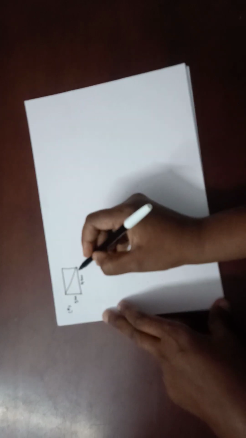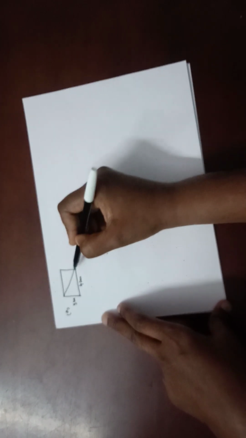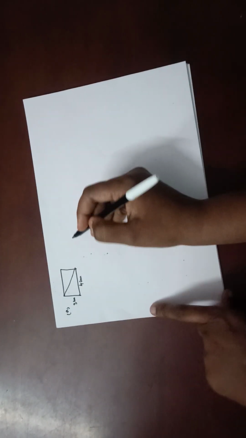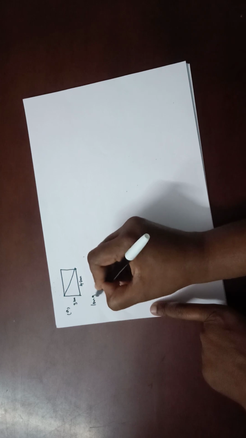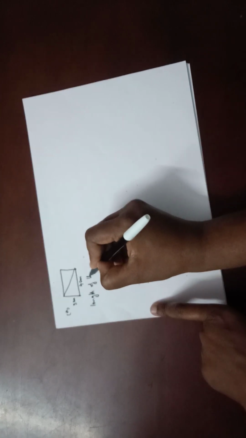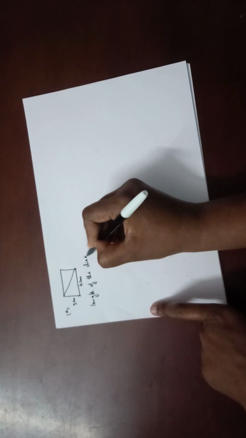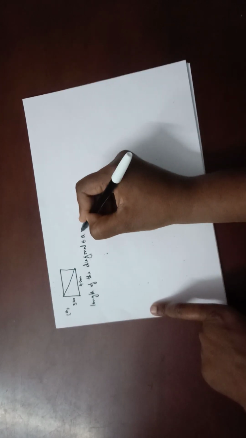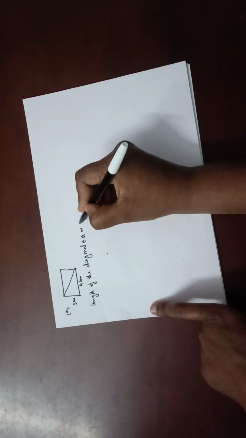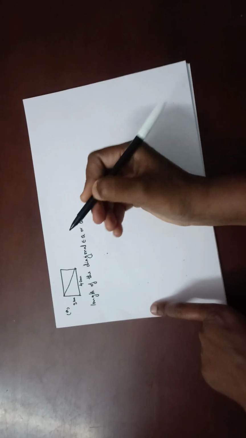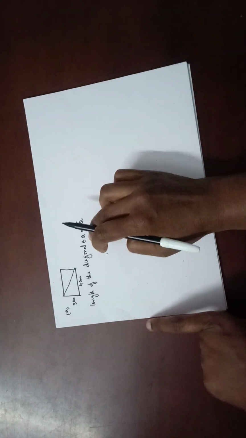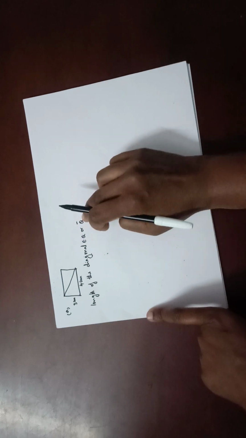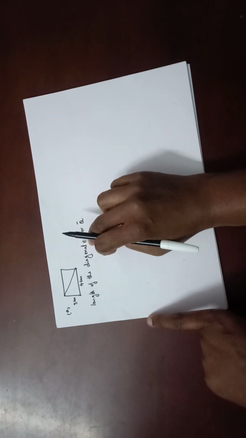The question is, is the length of the diagonal rational or irrational? Means, does it belong to Q or Q bar? Belongs to means this length is in the rational number set or in the irrational numbers. That is the meaning of belongs to.